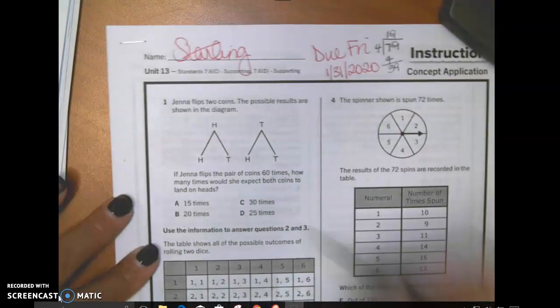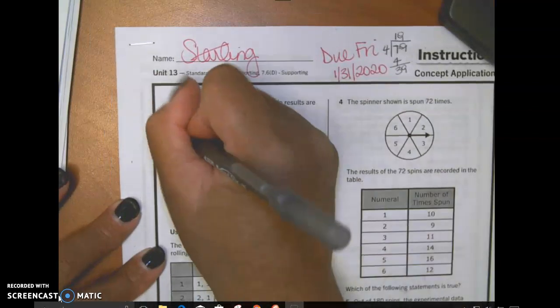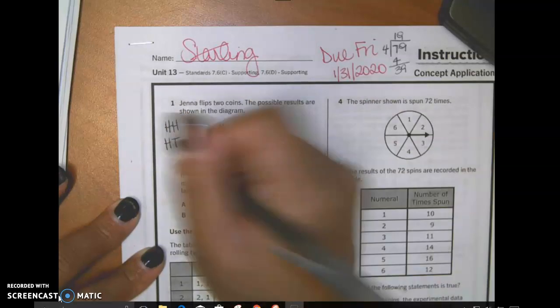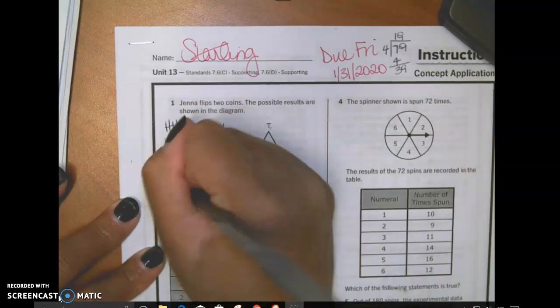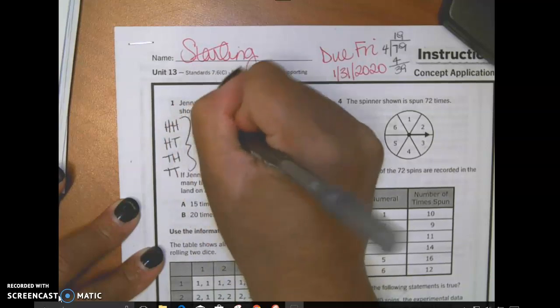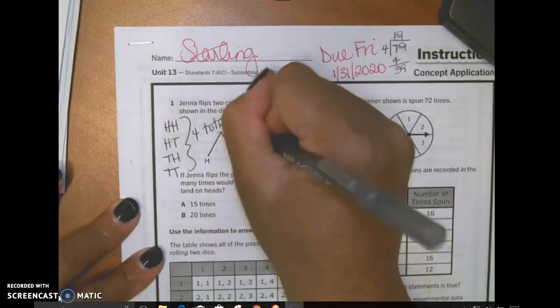4. According to the combinations here, I can have heads, heads. I can have heads, tails. I can have tails, heads. And I can have tails, tails. 4 total. Combos.